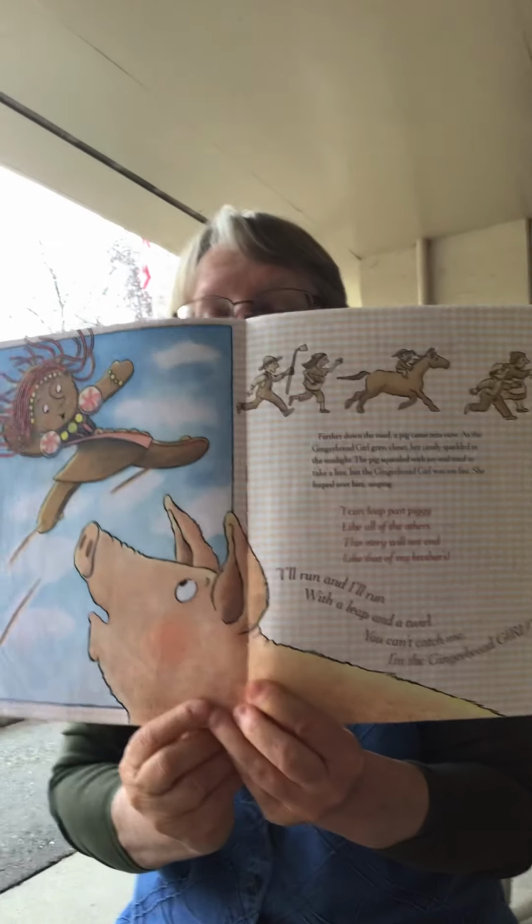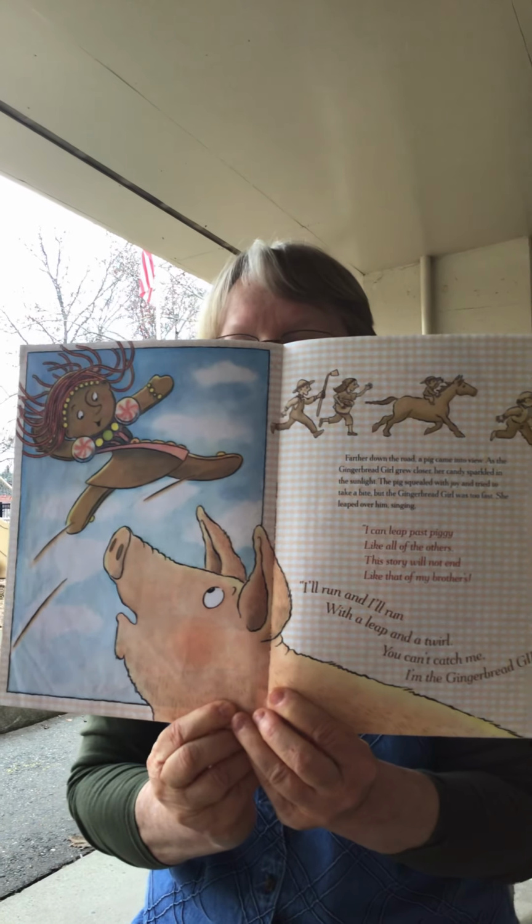Okay, so the next one is the pig. She ran into the pig. She got away from him.